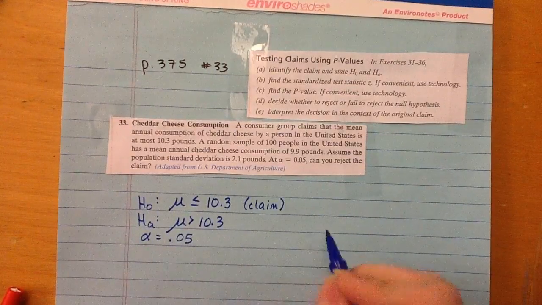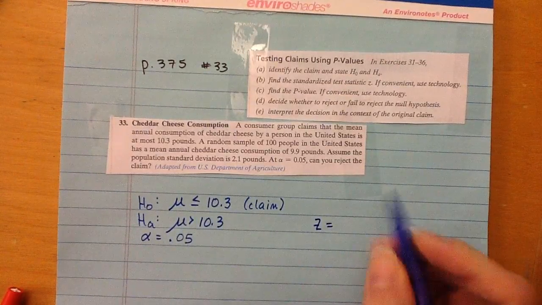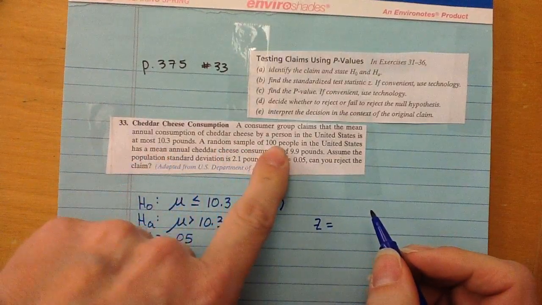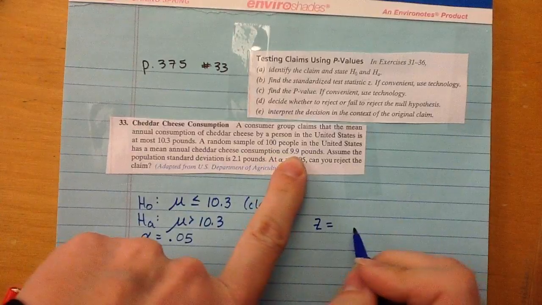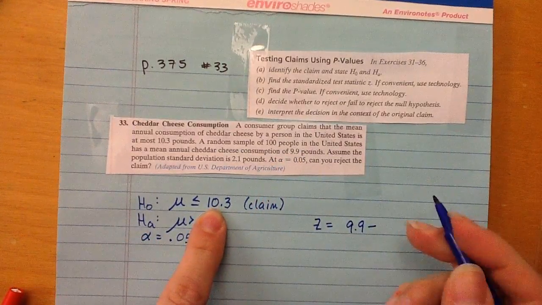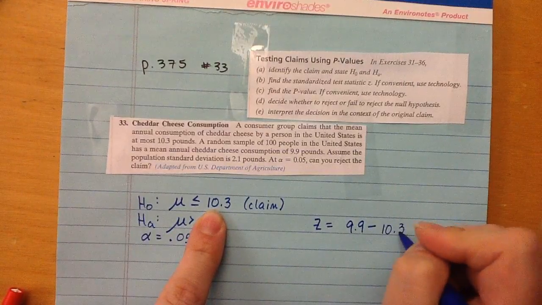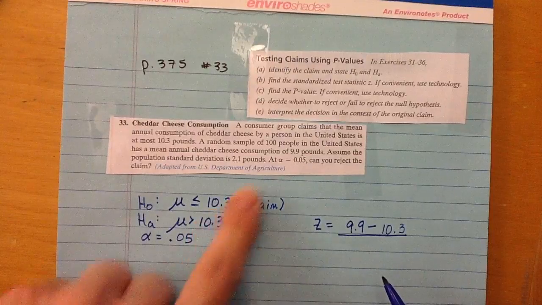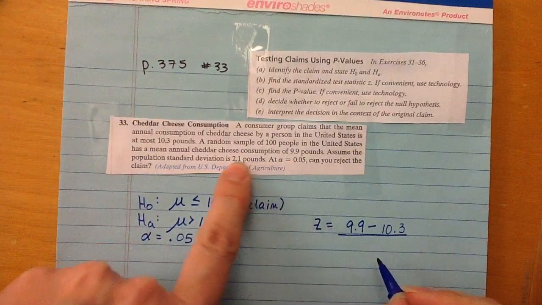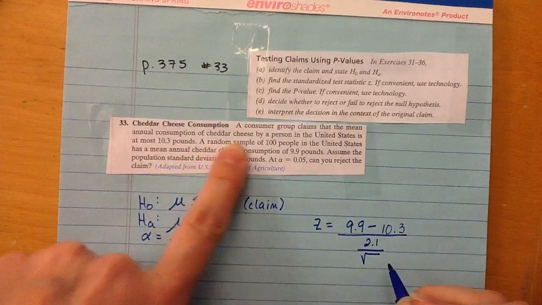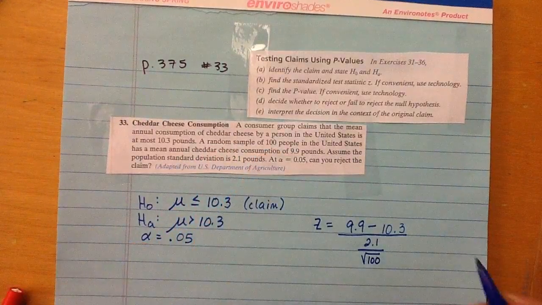Step 4 was the standardized test statistic. So we're going to find the z-score, which is going to be x bar minus mu, divided by sigma over square root of n. X bar was the random sample, 9.9, so 9.9 minus mu, which is the claimed mean of 10.3, divided by sigma, 2.1, over square root of n, which was 100.